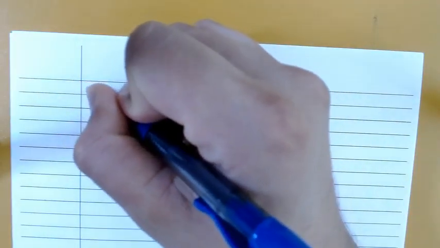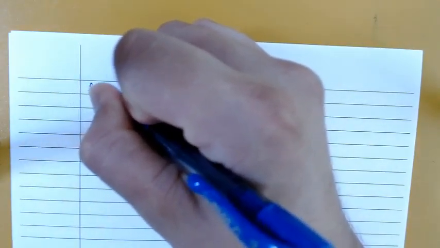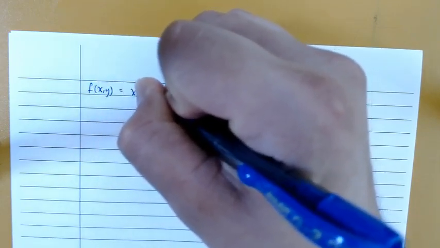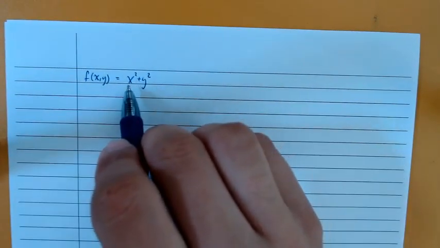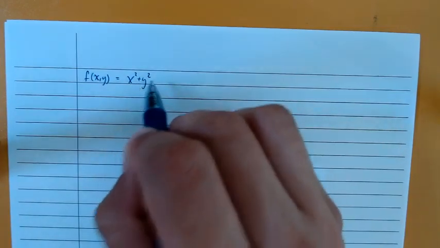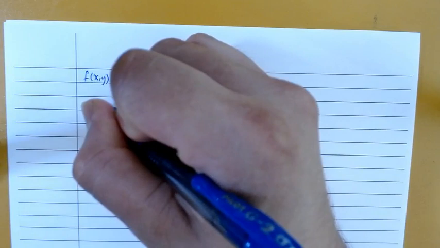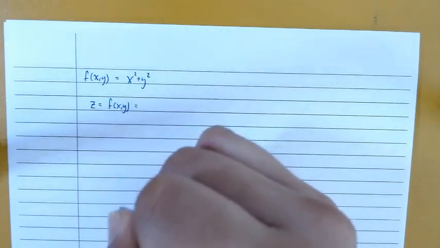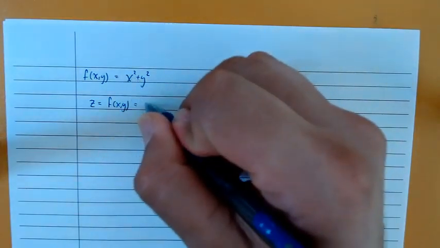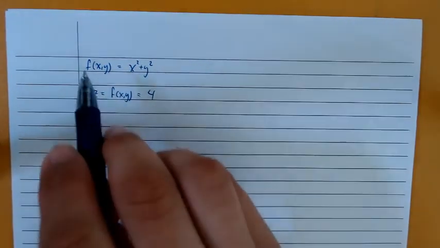Consider a function of two variables. And here, let's be specific. Let's keep it simple. Let's say I have f of x comma y is equal to x squared plus y squared. Okay? Now, this is a function of two variables. We can consider level curves of this, though. We can say something like, okay, let's consider the level curve where z, which is equal to f of x comma y, is equal to a constant number. Let's say, for example, it's equal to the number 4. Okay, well, that is a level curve of our function.